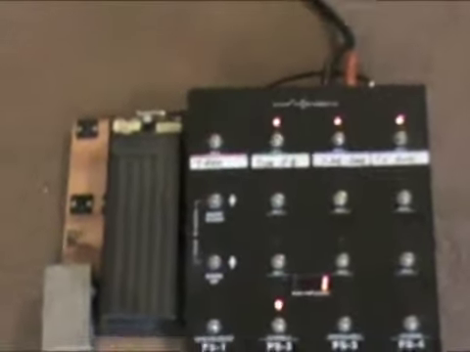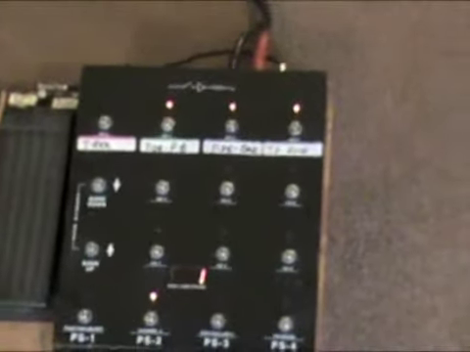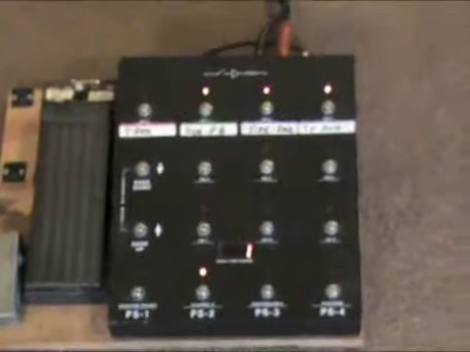We have to really break this down into short segments and different parts just to digest the whole MIDI thing. It can get overwhelming, but it's really very simple to do.